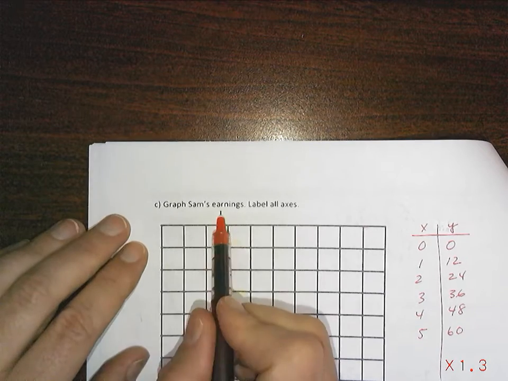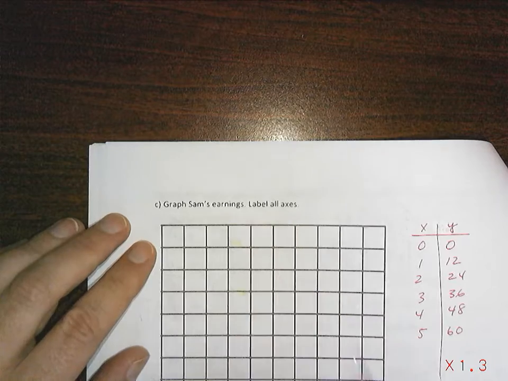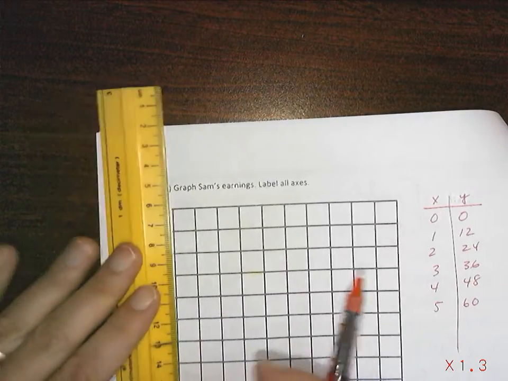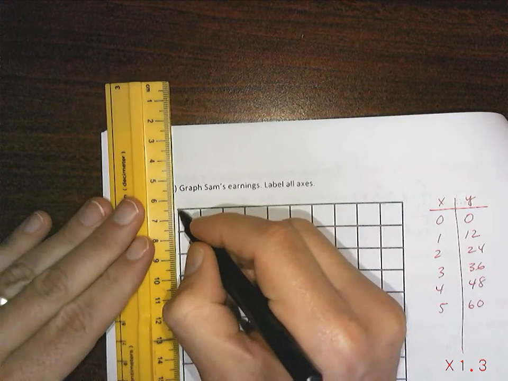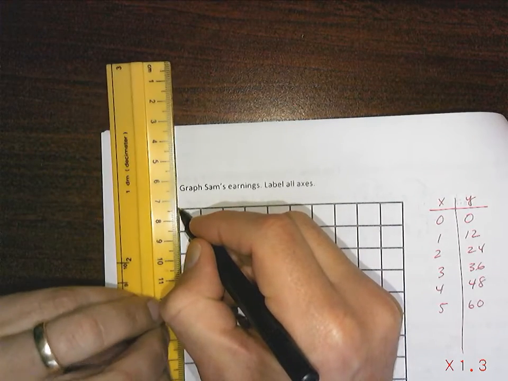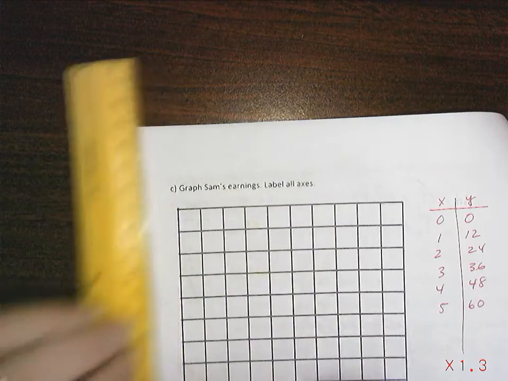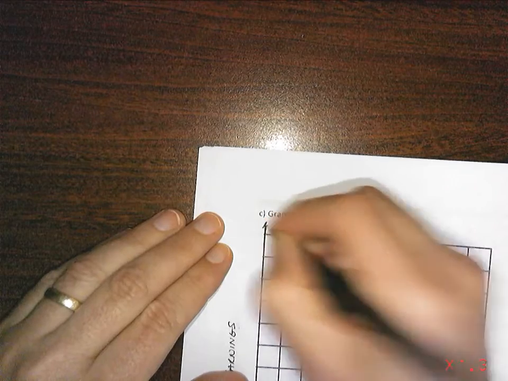So for Sam's earnings, we're going to label all the axes. We need to put something down here. We'll call this money or amount, earnings. We'll come across here and call this number of hours worked. Now notice that I'm doing something here: I'm only creating quadrant 1.